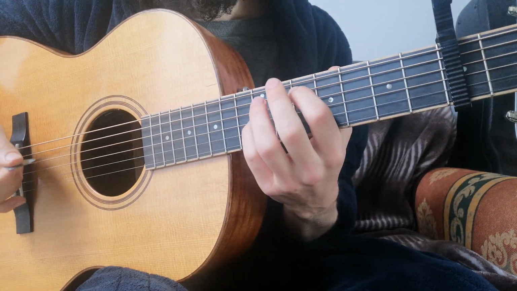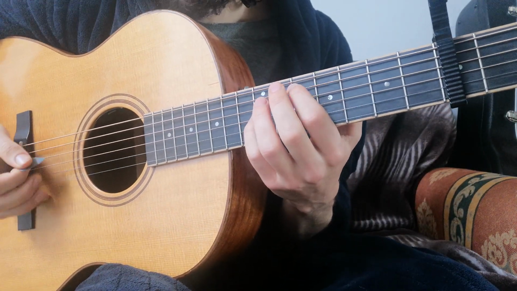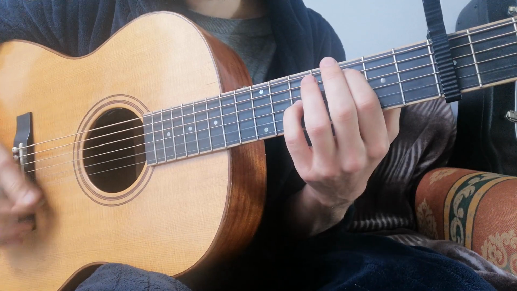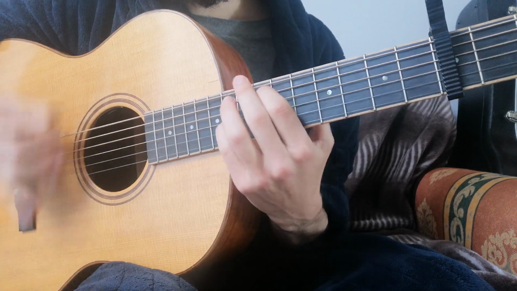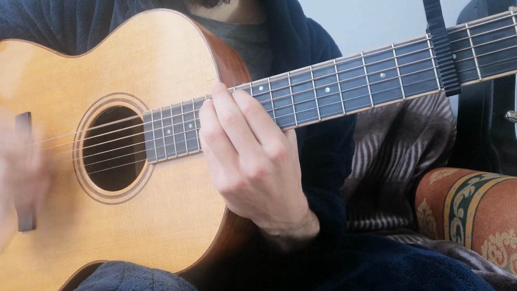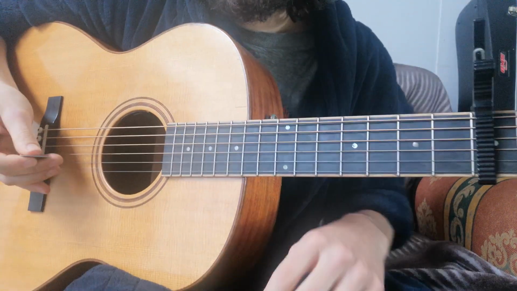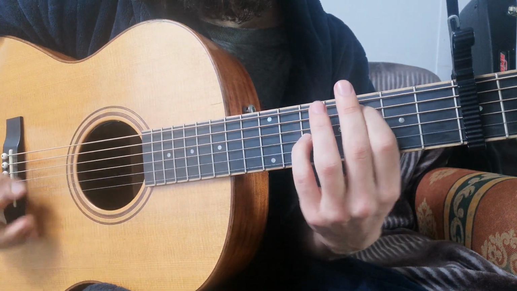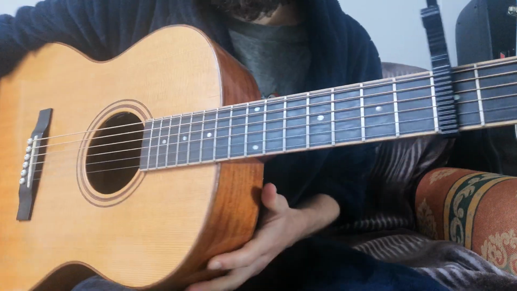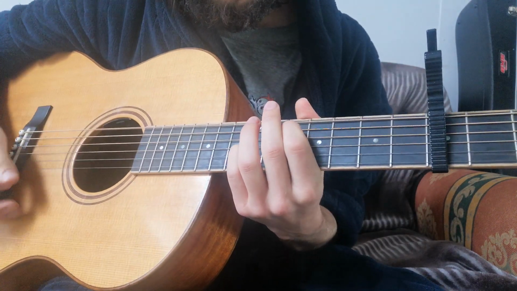I tend to use it with just 2 fingers though, because it's actually just a little easier on your hands. And there we have another shape again that we can slide around, which is absolutely fantastic. So that's one of my one chords.